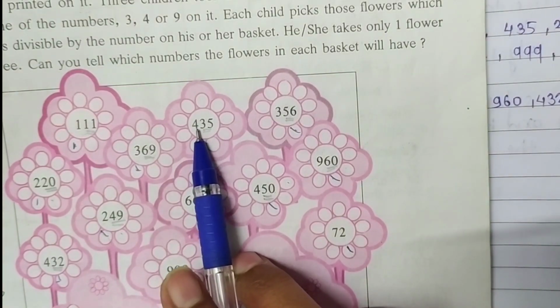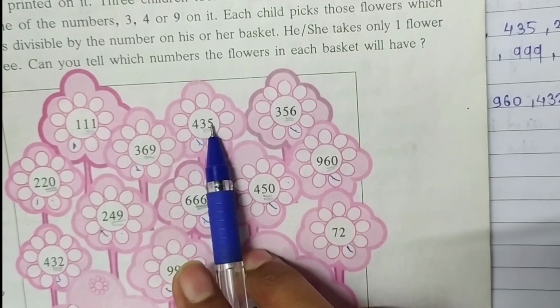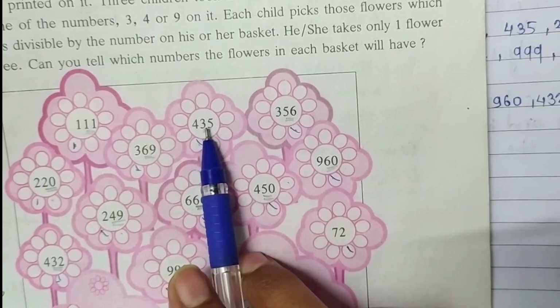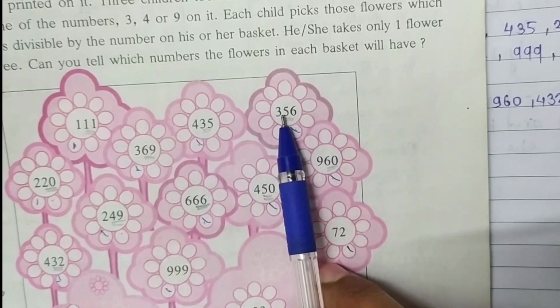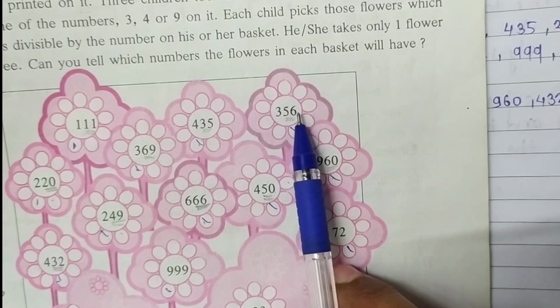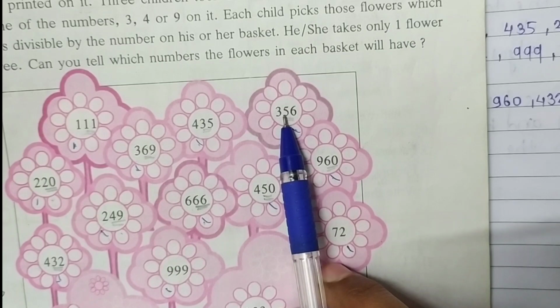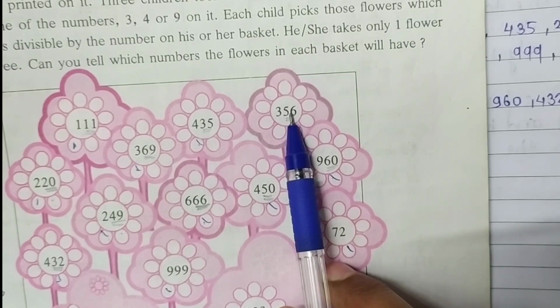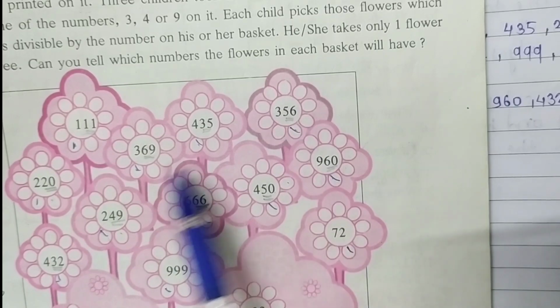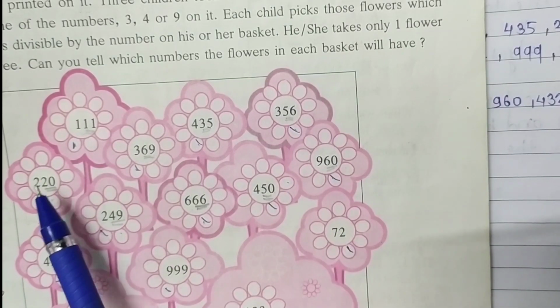Now the next tree with the number 435. Let's add the digits. 4 plus 3 is 7, plus 5 is 12. 12 is not divisible by 9, so we cannot get the flower from 435. Now the next flower is 356. Let's add it. 3 plus 5 is 8, plus 6 is 14. We cannot get a flower from this tree also. 14 is not divisible by 9.